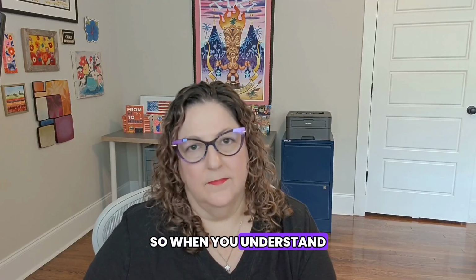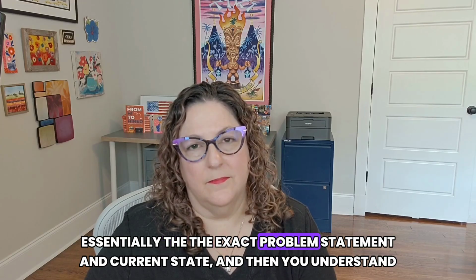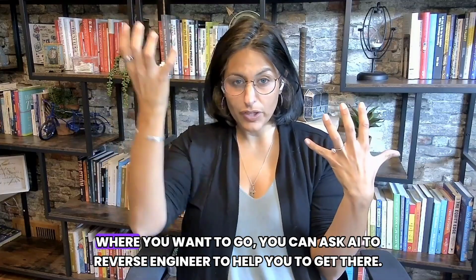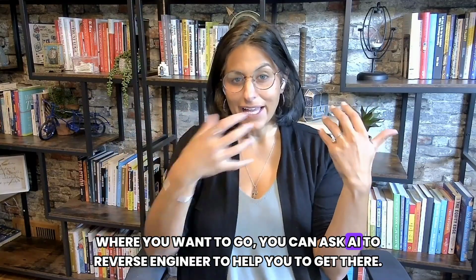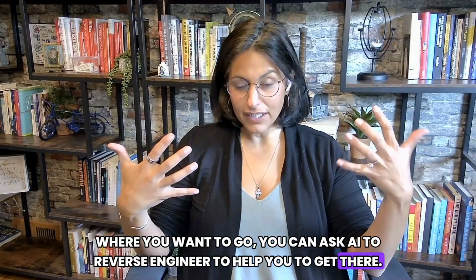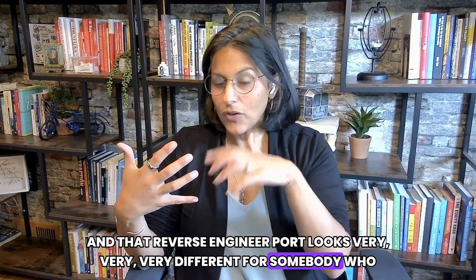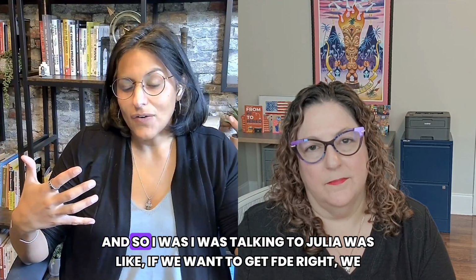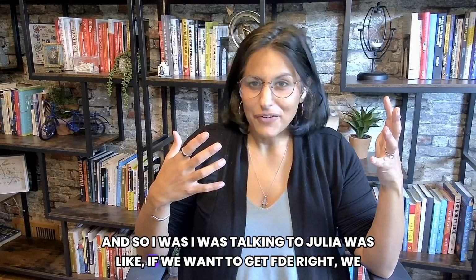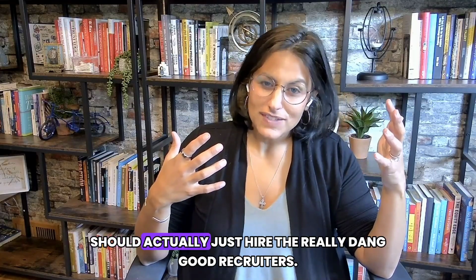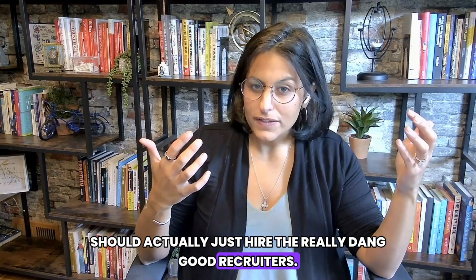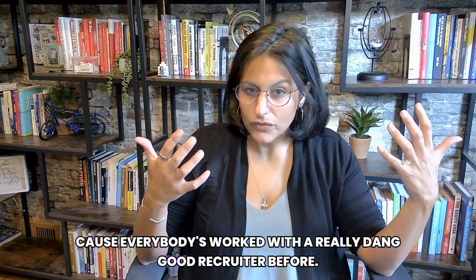So when you understand the exact problem statement in its current state, and then you understand where you want to go, you can ask AI to reverse engineer to help you get there. And that reverse engineering looks very, very different for somebody who hasn't done software before. So I was talking to Julie, and I said, if we want to get FDE right, we should just hire the really good recruiters, because everybody's worked with a really good recruiter before.